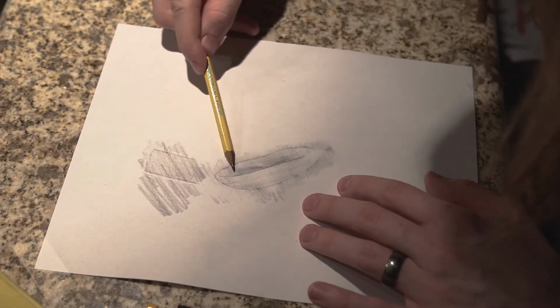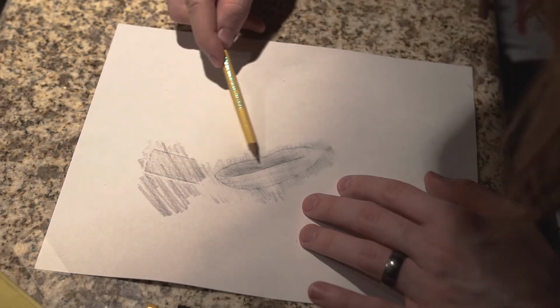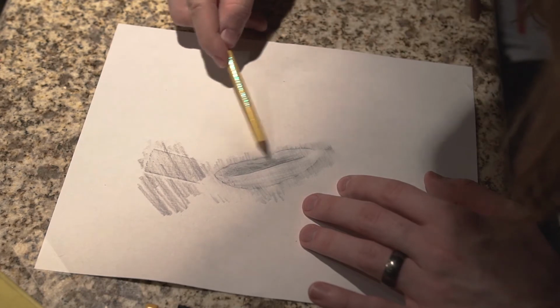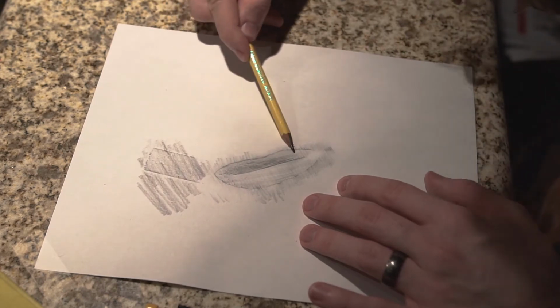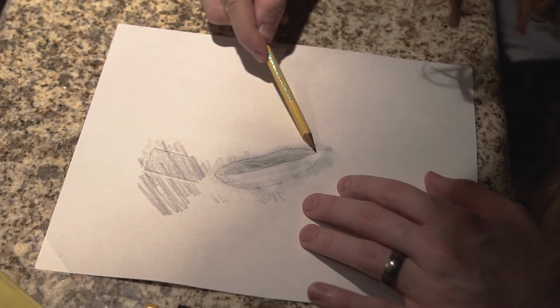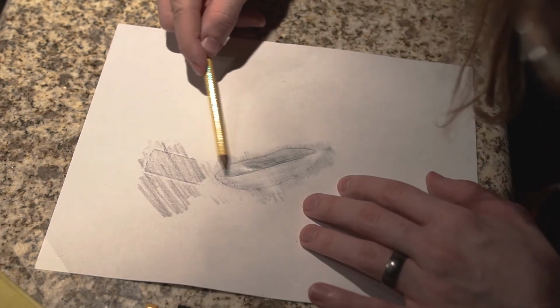Oh, there we got a little bit of veins right there. See if we can get some other ones. It's taking some pretty heavy pressure to do this, so don't be afraid to push hard, but be careful because it can easily tear through your paper.